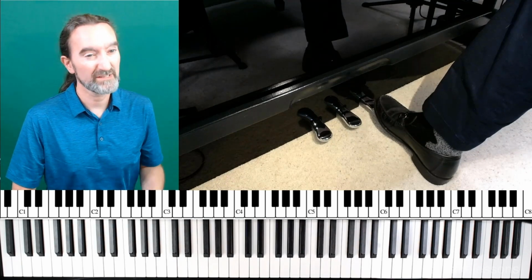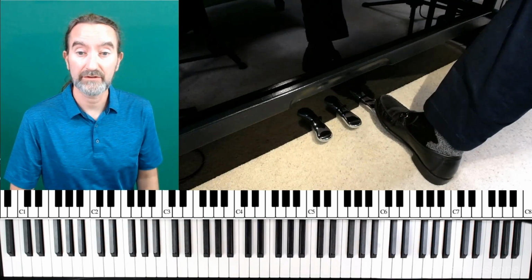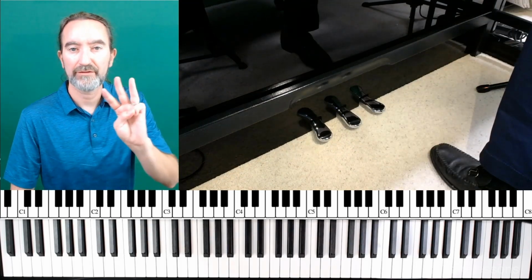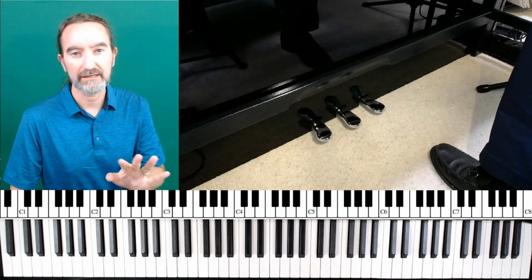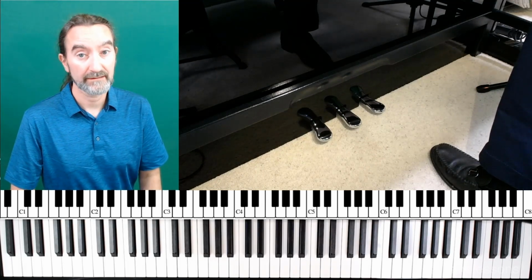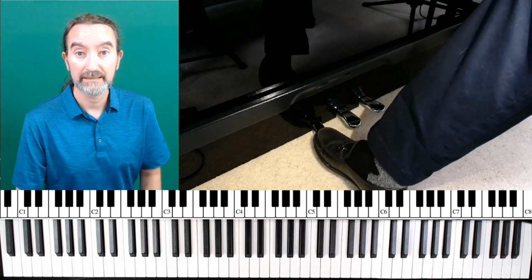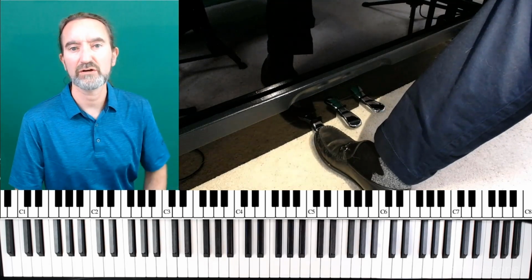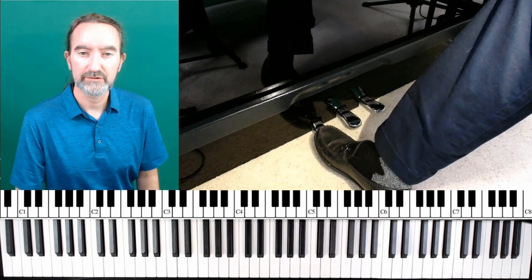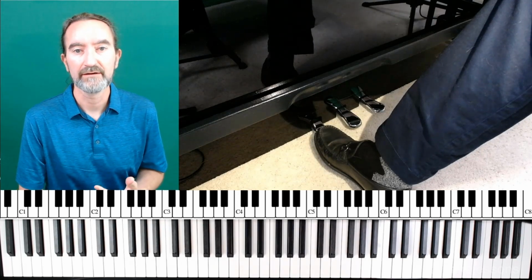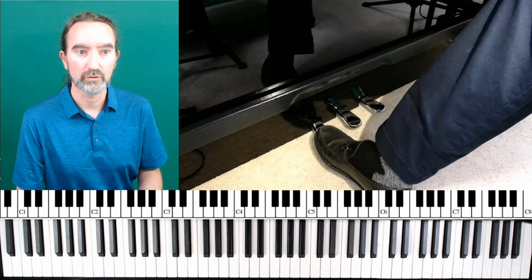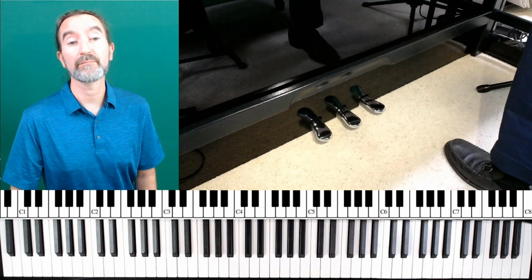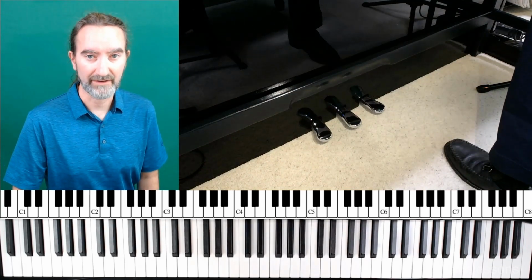Now the other 2 pedals you most likely won't need or even use. This middle pedal does something different on almost every piano. There are 3 different types of middle pedal. Let's not even worry about that middle pedal. The left pedal here is called the una corda pedal. All this does is make it a little bit easier to play quietly when you need to. It sort of changes the sound of the piano to make it a little bit more dull or quieter sound when necessary, usually used when a composer or writer wants you to play very, very quiet.